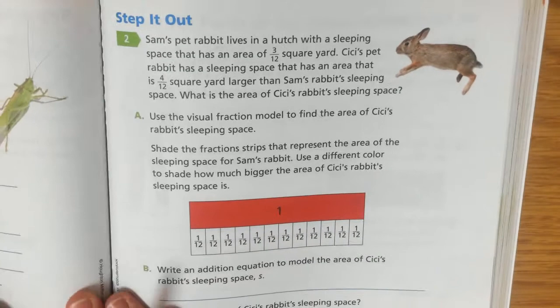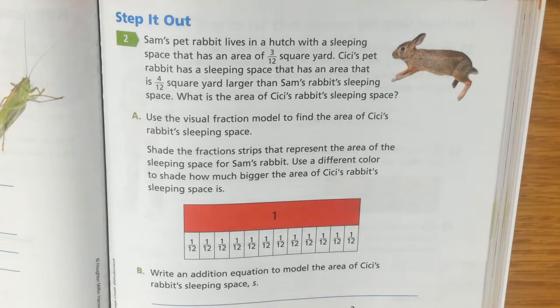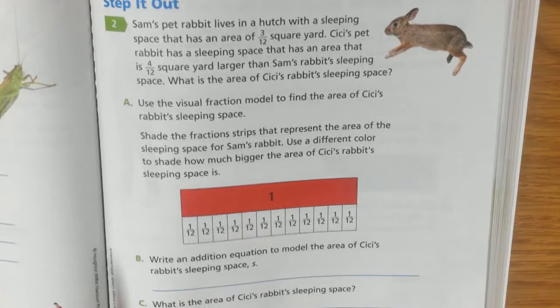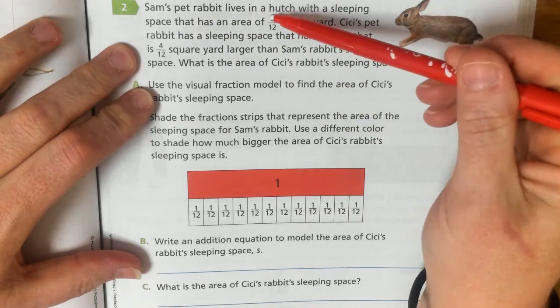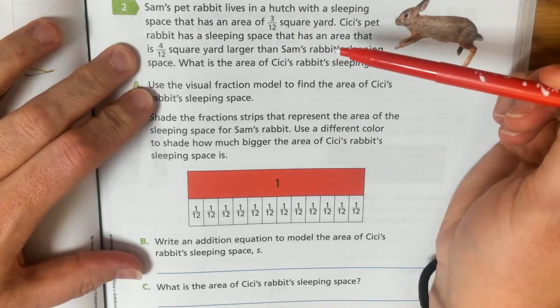Okay, we've got our rabbit now jumping. Sam's pet rabbit lives in a hutch. Oh, he's not jumping. We're talking about the area that he lives in. Sam's pet rabbit lives in a hutch with a sleeping space that has an area of 3/12 square yard.